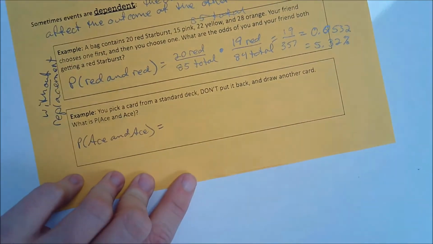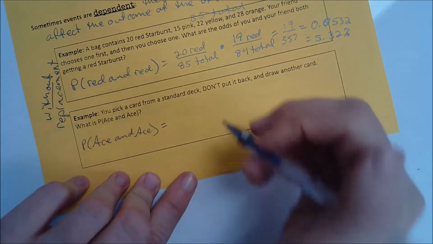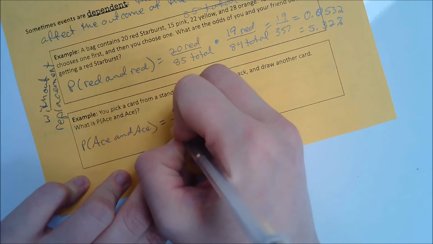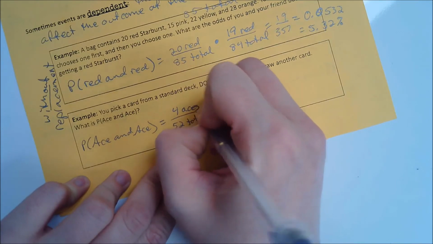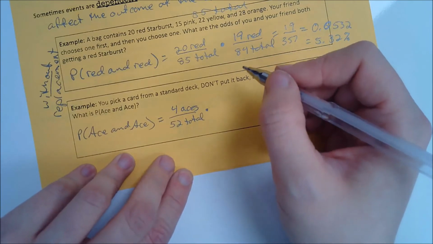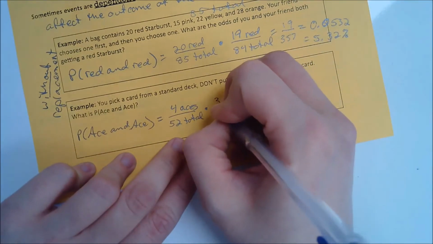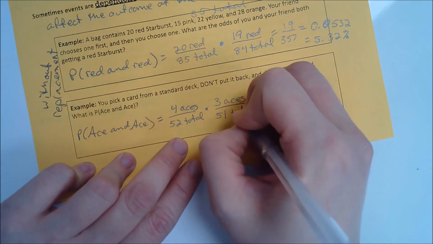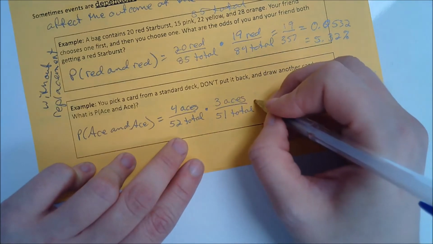Anywho, let's say you actually do find one the first time. There are 4 aces in that deck out of 52 total cards. But if you actually manage to get an ace the first time, which is like my dream, I guess, there are only 3 to choose from the second time out of 51 total cards, because you took one out already.